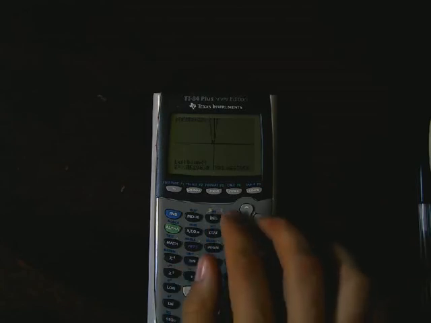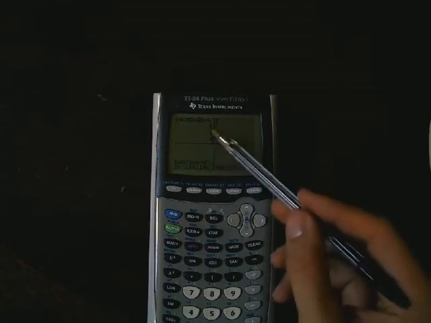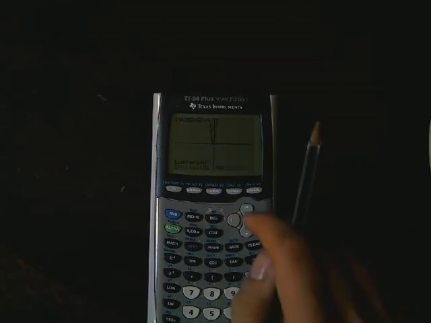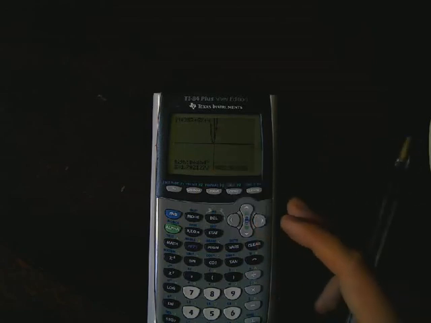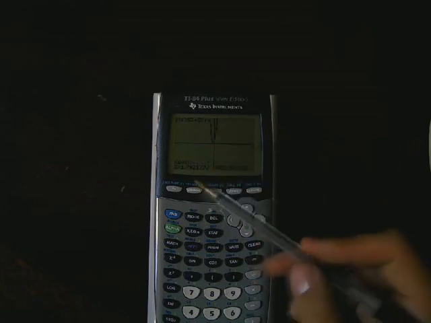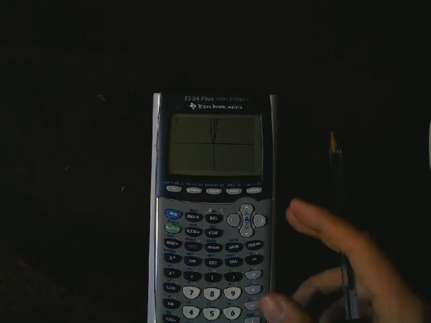And then go, here's my point, go to the left of the point you want. I want this point right here, so I'm going to go left, press enter. That'll set up your left boundary. Go to the right of your point. This is the point I want. Notice I'm right of that point. Set up your right boundary with an enter click. You don't want to guess. Press enter one more time.